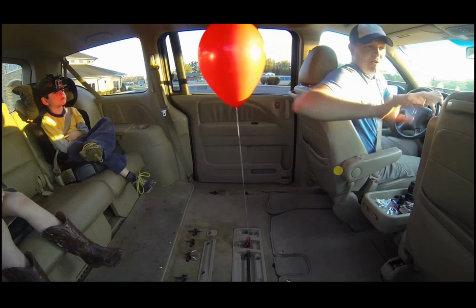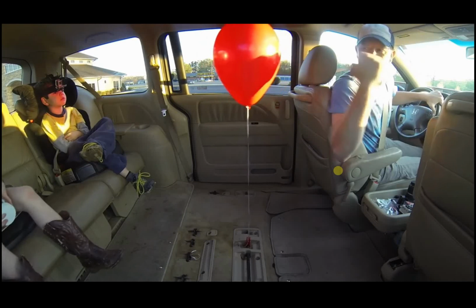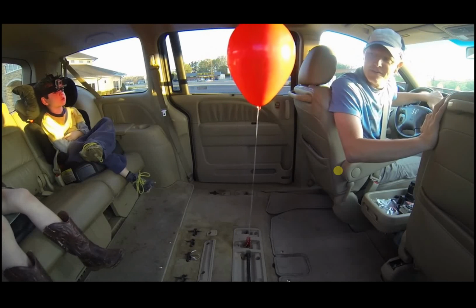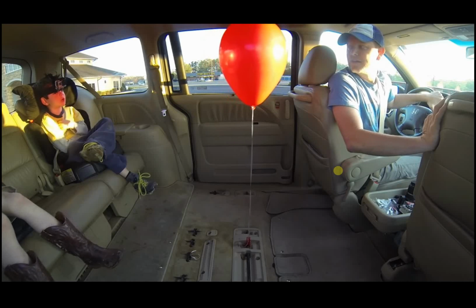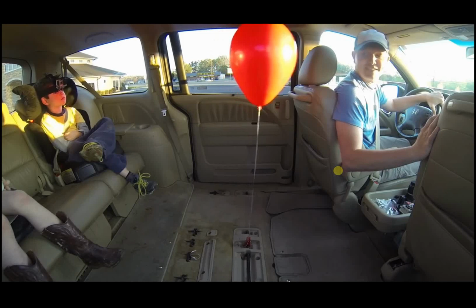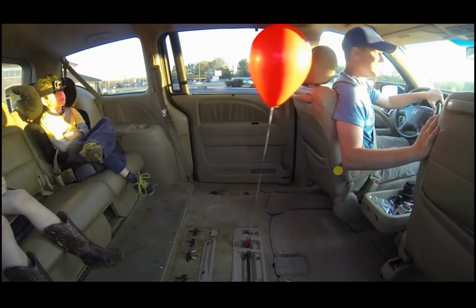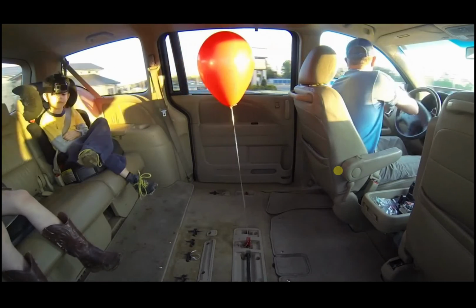Okay, so I've got my seatbelt on. If I drive forward real fast right now, which direction is the balloon going to go? Forward. Why will it go forward? Because all the air is splashing back. That's right. Very good. Watch this. Look at that. You see that? So you know what that means, don't you?